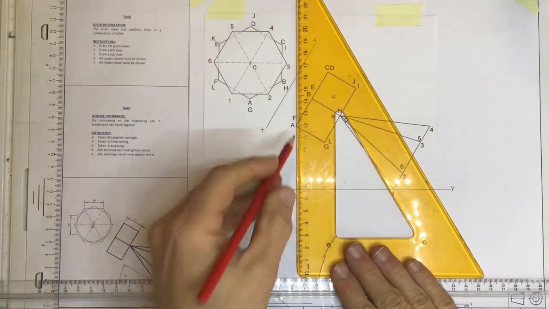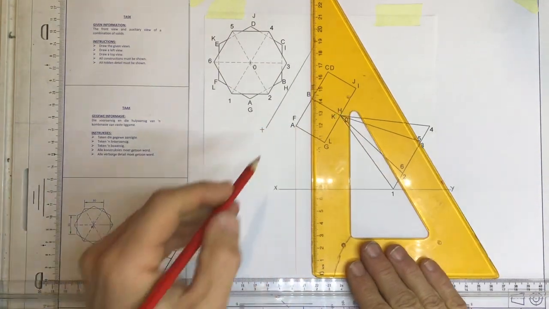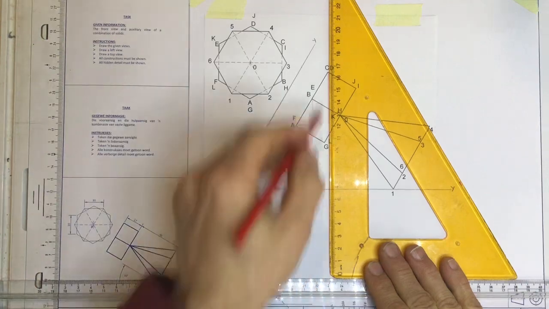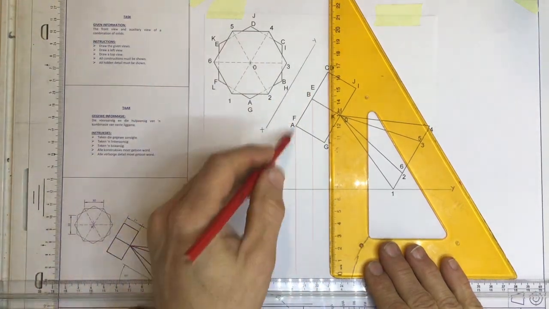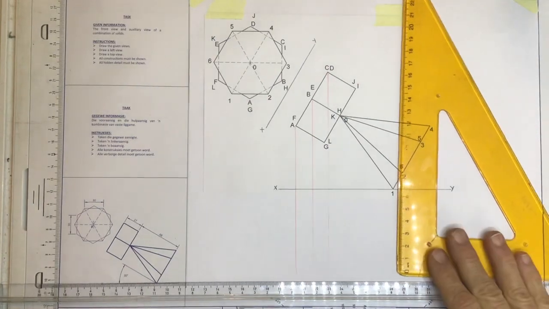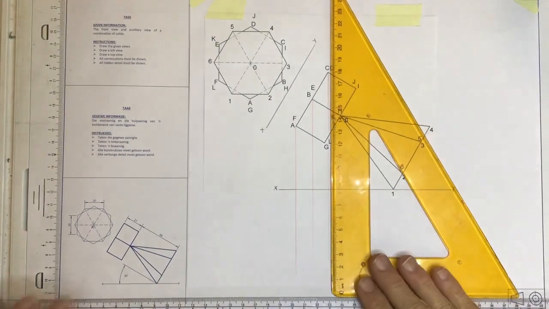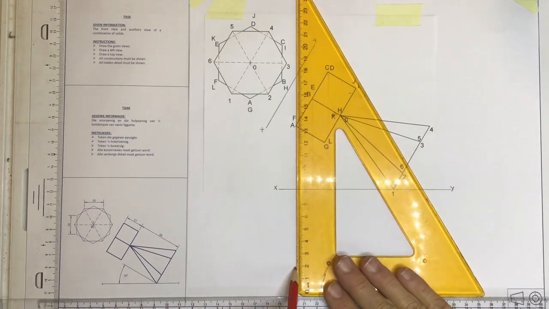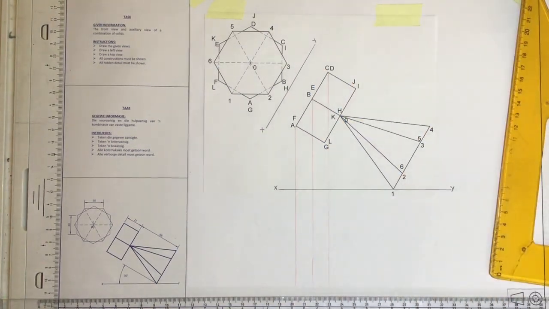I'm going to take lines coming down from A, B, C, D, E, and F. You can see the lines coming down over here. And I can now take the measurements and place them down on these lines I've just dropped down. All right. How do I do that?